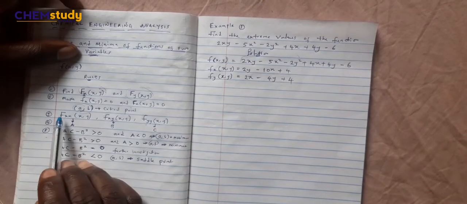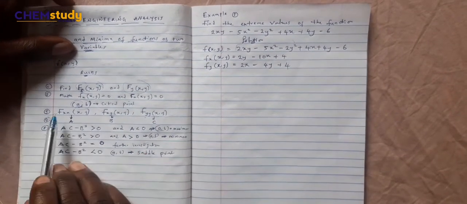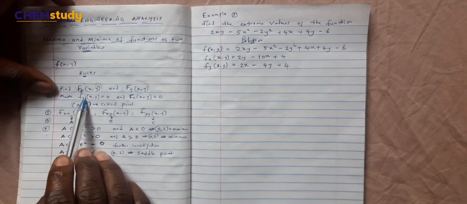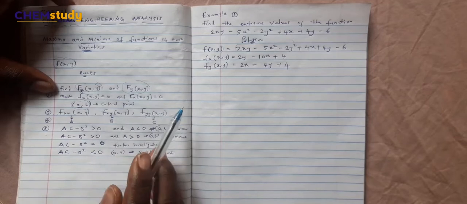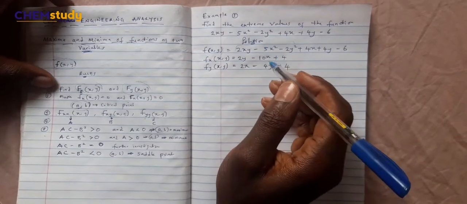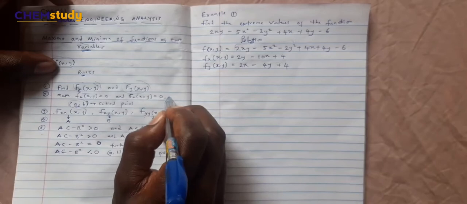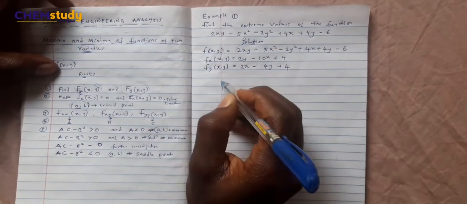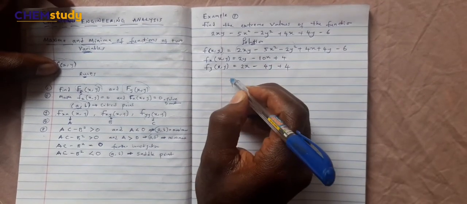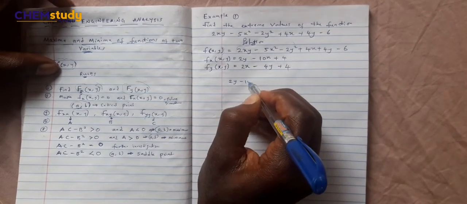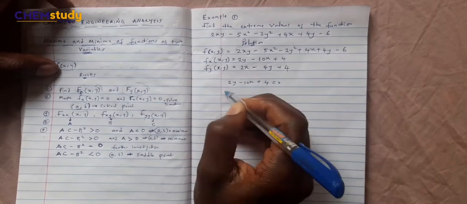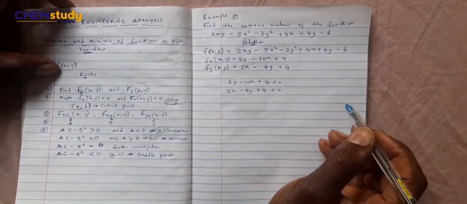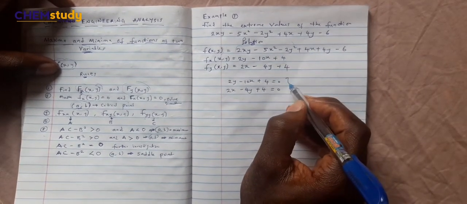Now rule 2 says we should make both of them equal to 0 and solve simultaneously. So 2y minus 10x plus 4 is equal to 0, and 2x minus 4y plus 4 is equal to 0. So solve the resulting simultaneous equations.